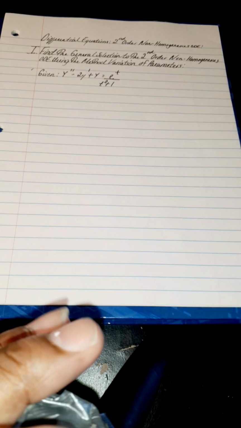So we're asked to find the general solution to the second order non-homogeneous ordinary differential equation using the method of variation of parameters. So we're given the non-homogeneous equation y double prime minus 2y prime plus y is equal to e to the t over t squared plus 1. Alright, so define the general solution to the second order non-homogeneous ODE.